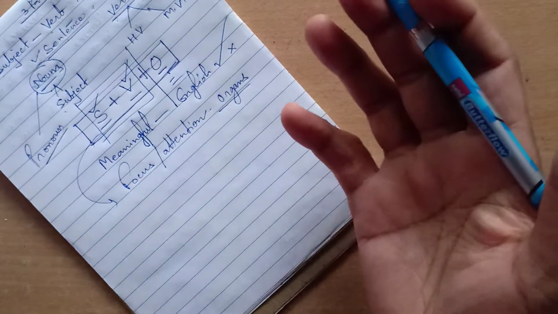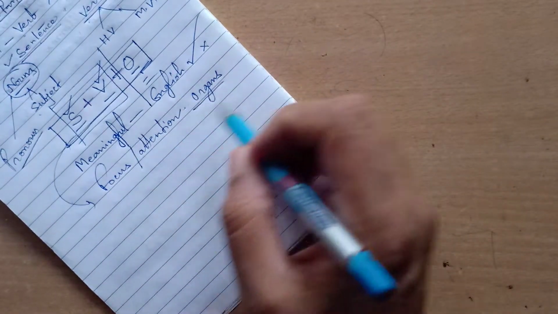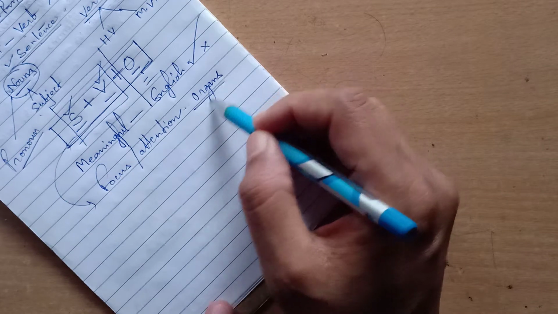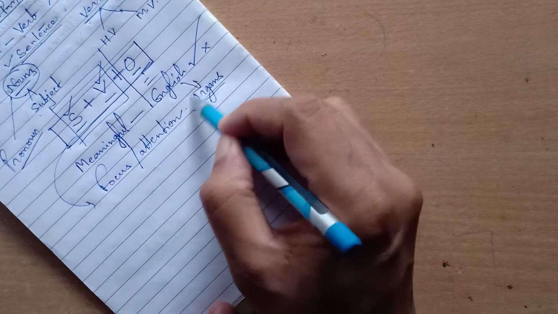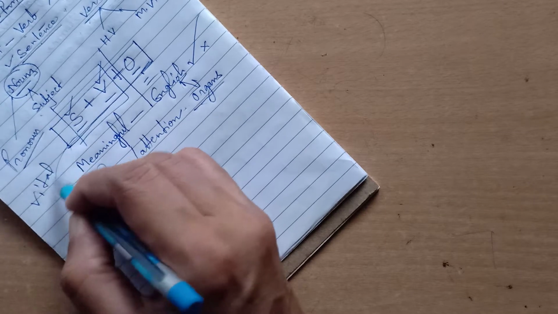Like in biology we have the human organs, the same way in English we have these two vital organs of English. They are very vital actually. They are very important.